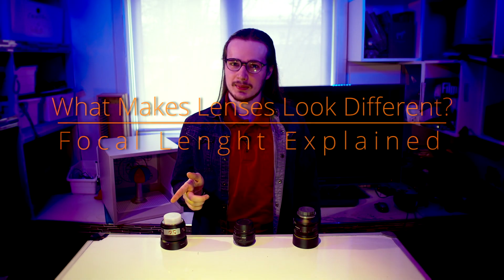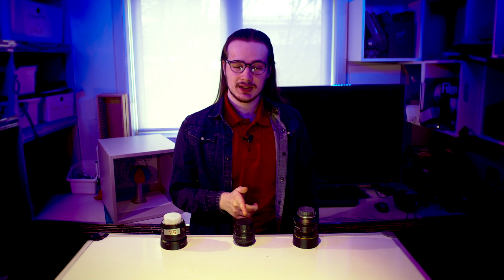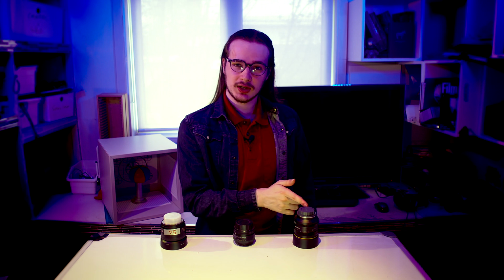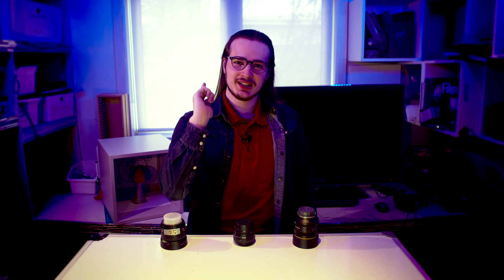This is a 50mm normal lens. This is a 73mm telephoto lens. This is a 100mm telephoto lens, and you're watching me through a 26mm wide-angle lens.